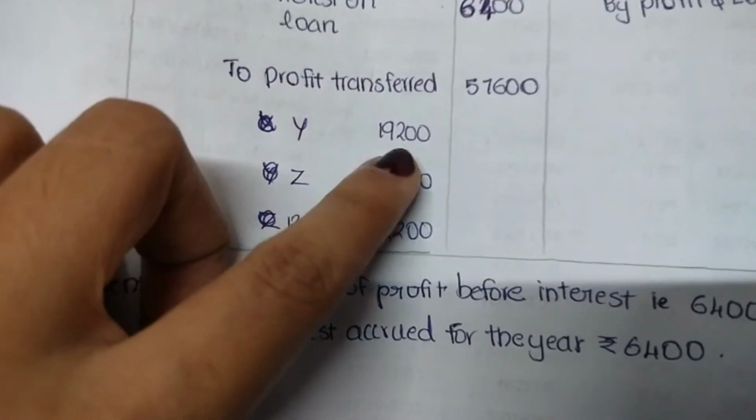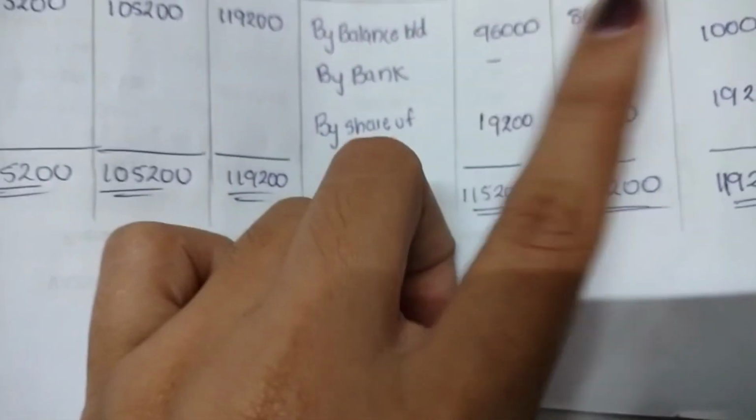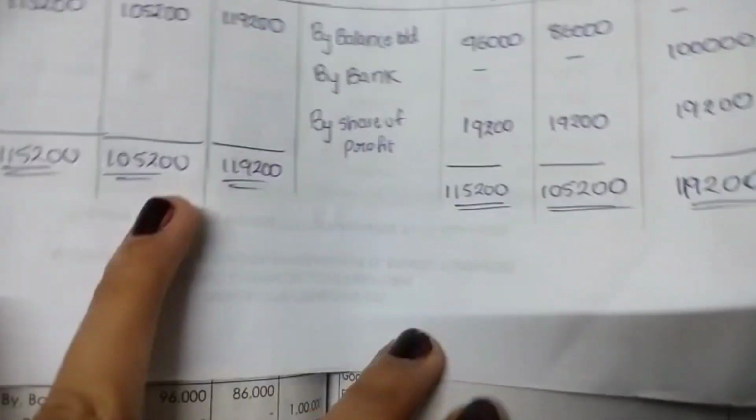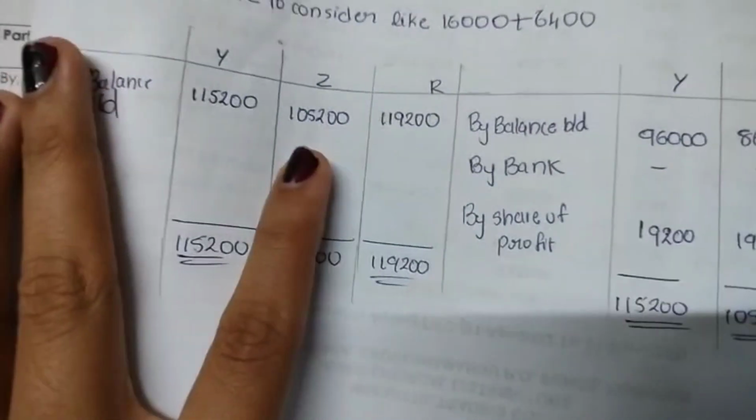Then now we are going to write the share of profit which we got from the profit and loss appropriation account, 19,200. That has to be written here, nothing else. Total, and you'll get the same here itself, and that will also be written as closing balances. So these are the closing balances.